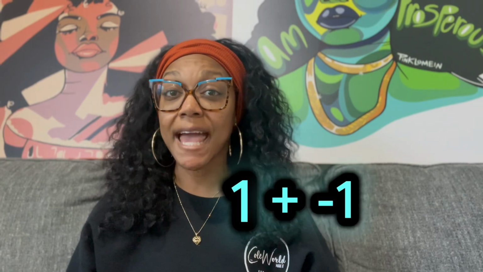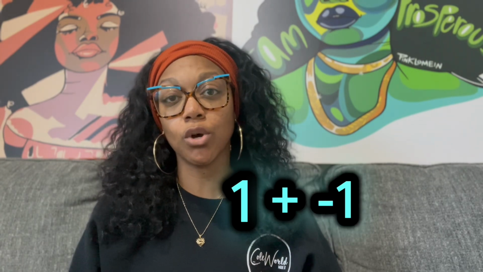So that's like having a positive one and adding it to a negative one, which will result in a zero, which is a zero pair. Also keep in mind that if you have students with accommodations of a calculator, that you show the students how to use the calculator when putting in negative numbers.